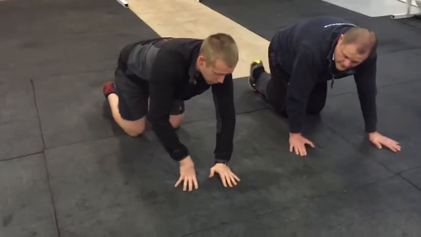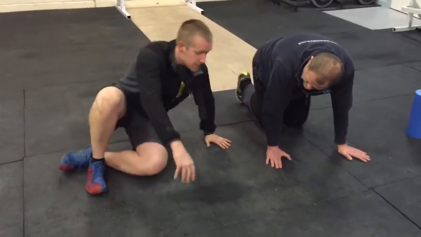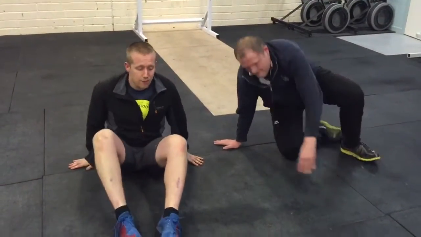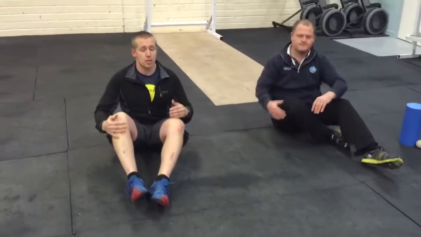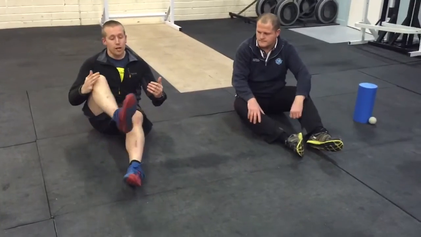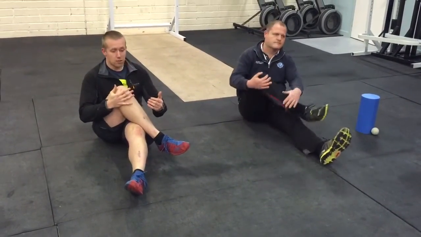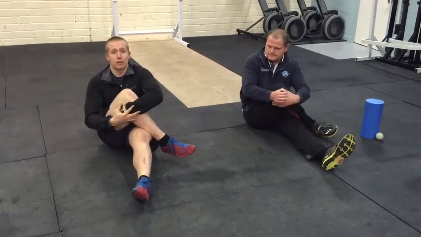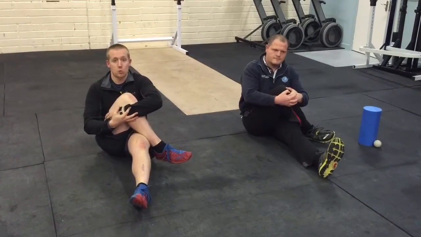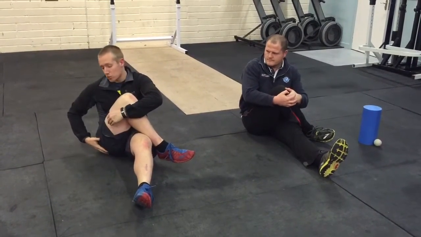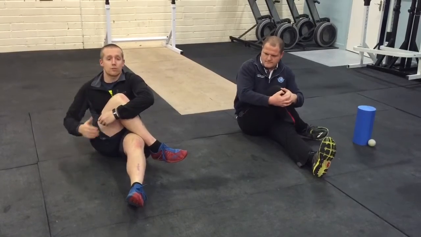Another good stretch that we can do is from seated. Feet flat on the floor, a similar variation, but something a little bit more accessible. We can bring one leg across the body, wrap the arms around it, and pull the knee in towards the chest. Again, that's going to stretch out through the glutes and through the IT band as well.